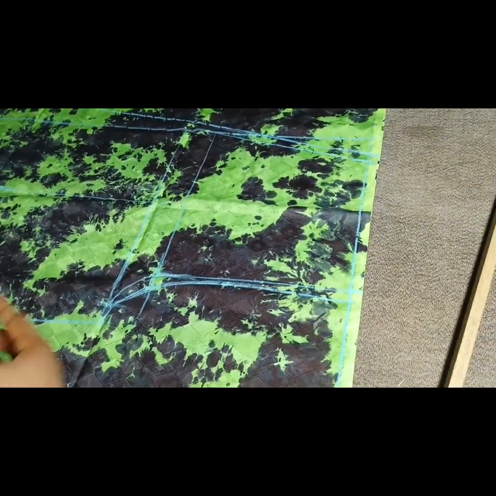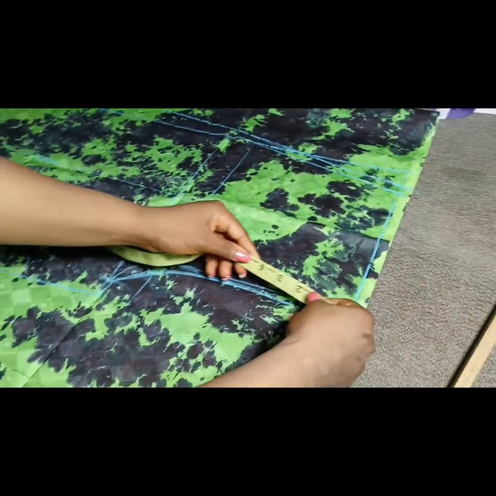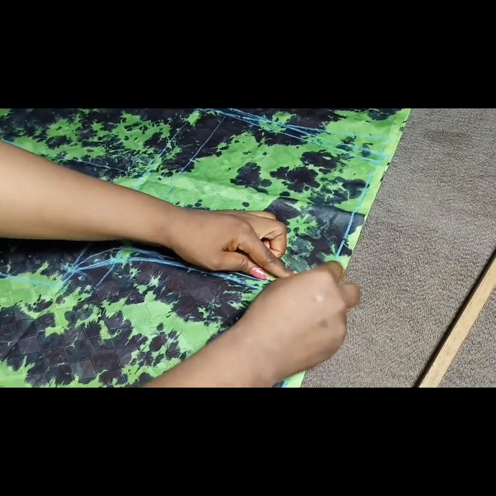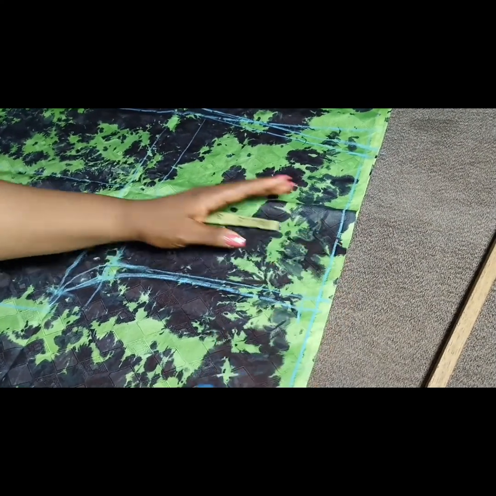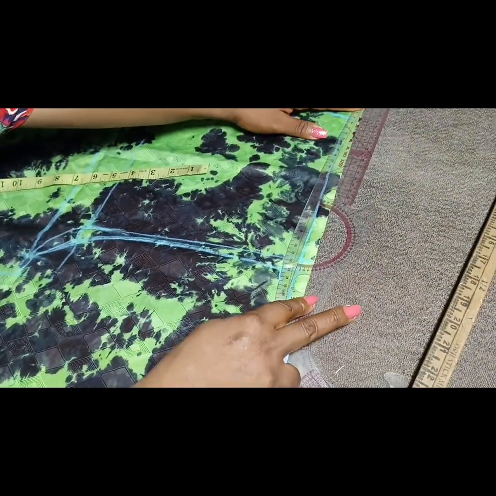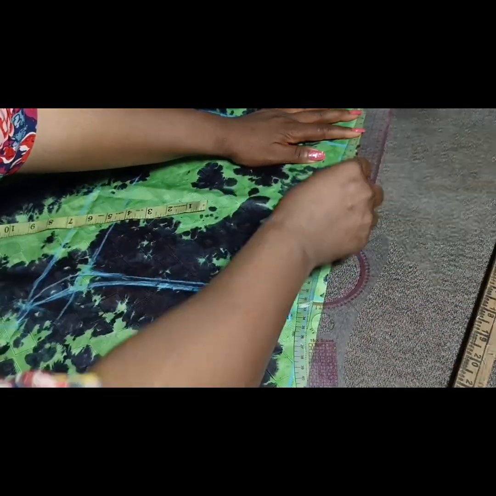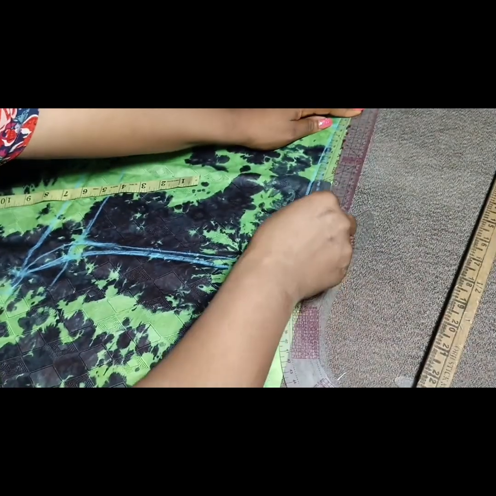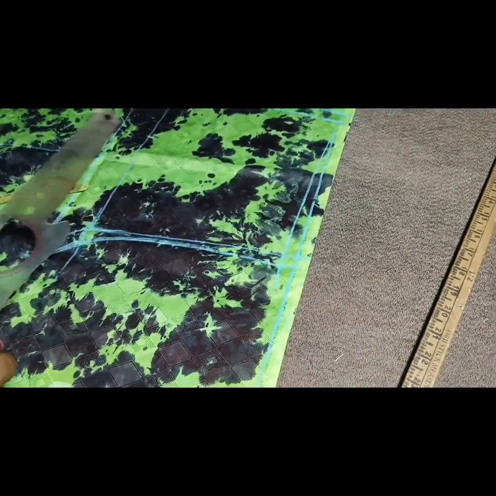So now here, I'll come to this waistline. I'm going to come down by half an inch. This is for the waist sloper, because our front is shorter than our back. So the front part of our waist is shorter than the back. That's what I meant to say.